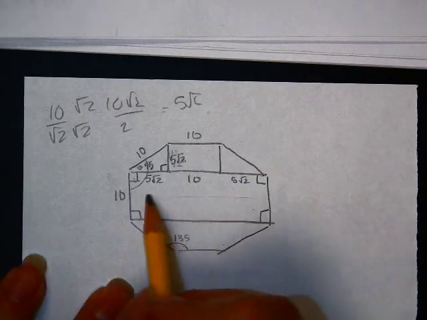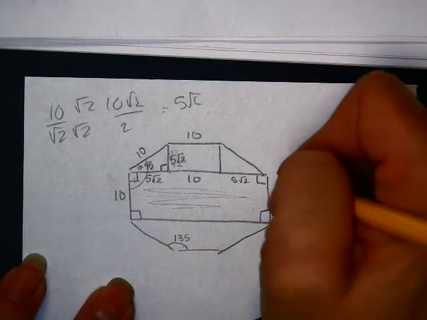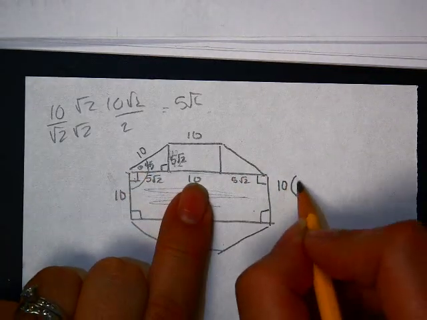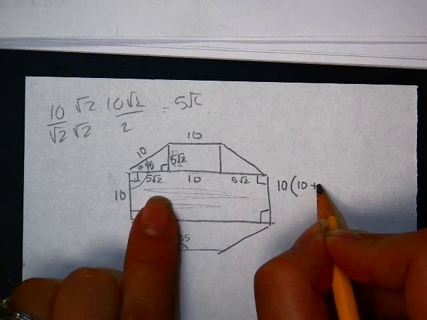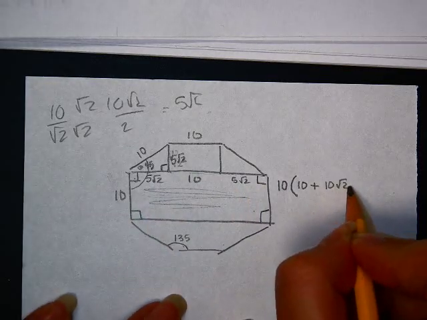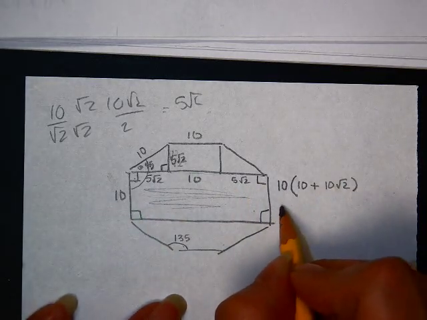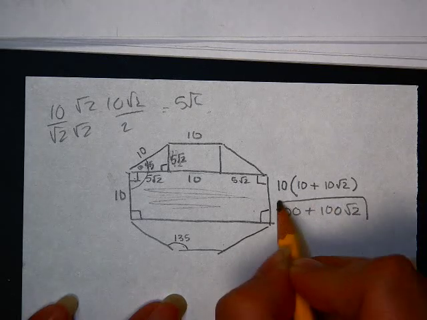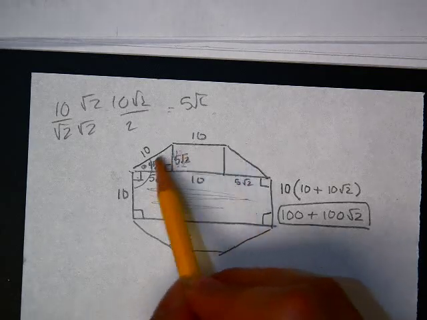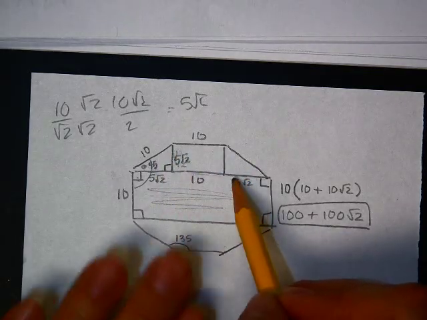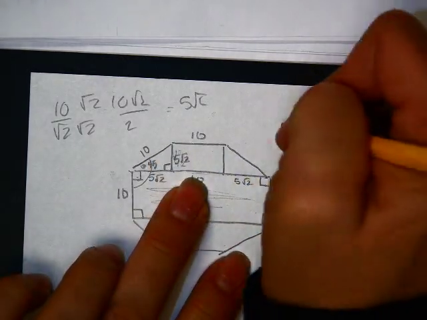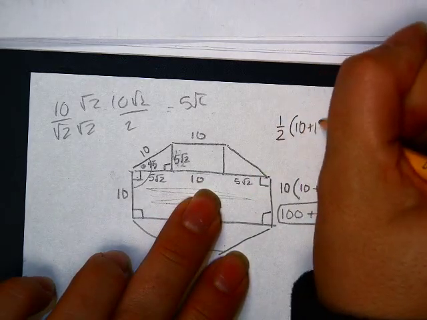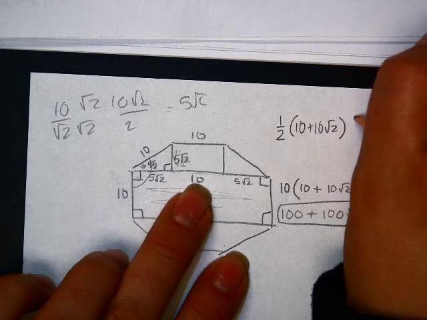So the area of this rectangle in here is going to be 10 times all of this. So all of that is 10 plus, add those together, 10 root 2. So the area of this rectangle is 100 plus 100 root 2. And then we have this trapezoid. So this trapezoid is half of the base times the height.